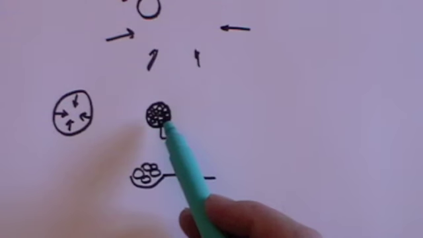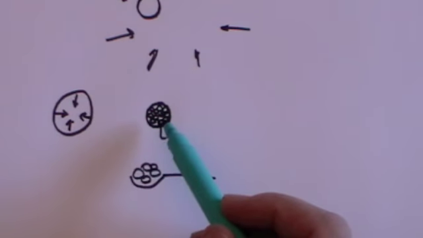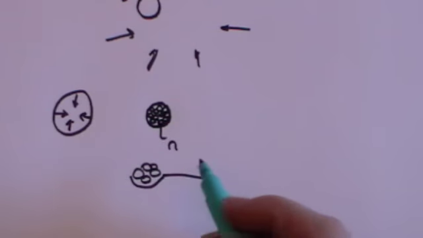And the reason it stops is that the forces between the neutrons are sufficient to stop the gravity from collapsing the star any further. But sometimes the star is so big that even the forces that are keeping the neutrons apart cannot withstand the effects of gravity.